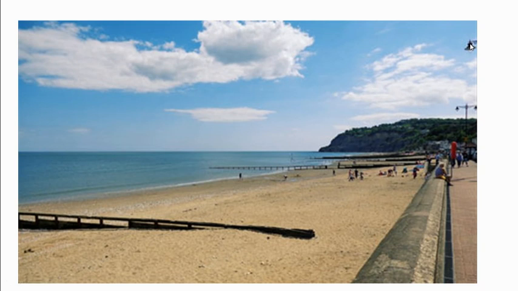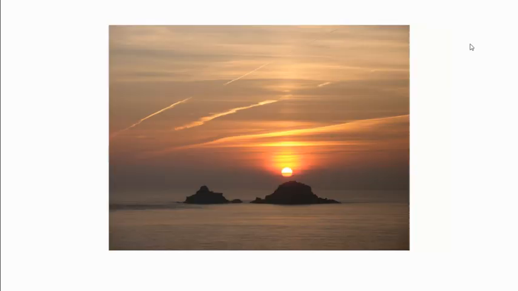Okay, this one, you might have been over to the Isle of Wight, and this is the beach at Shanklin. And there are lots of other lovely beaches there. So you're going to get a chance later to write about a beach that you've been to or a seaside town that you've been to. And we'll talk about that a bit more later on. Here's some more pictures from different places in the UK.